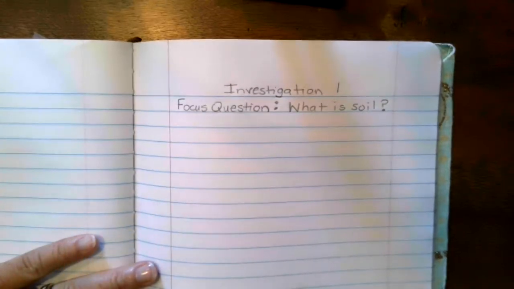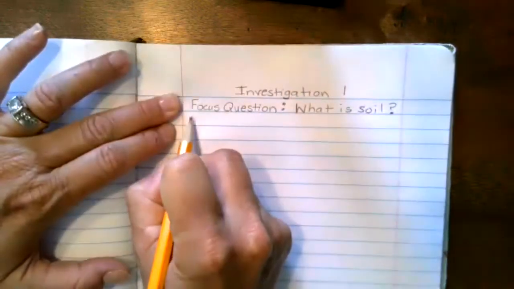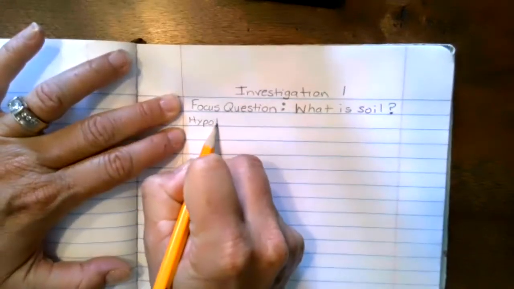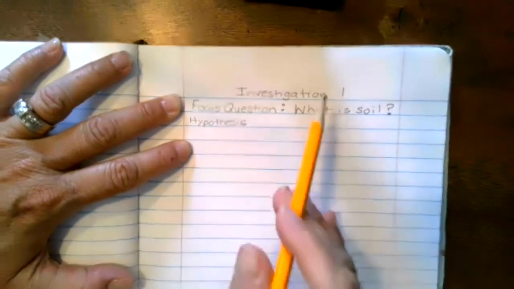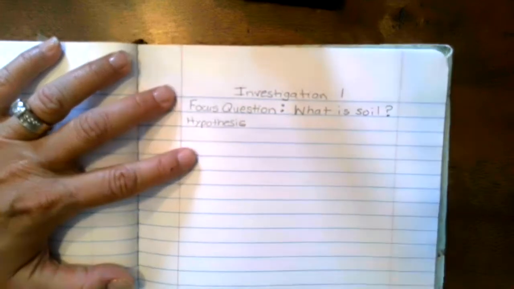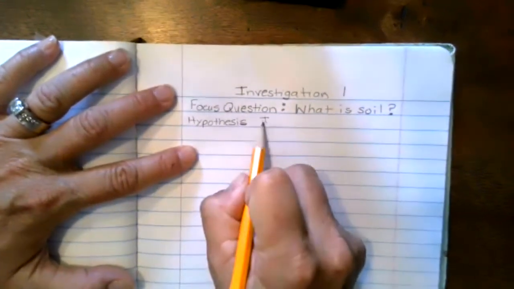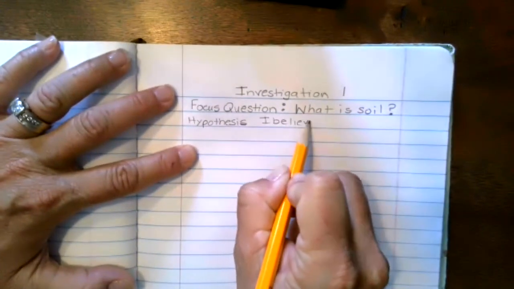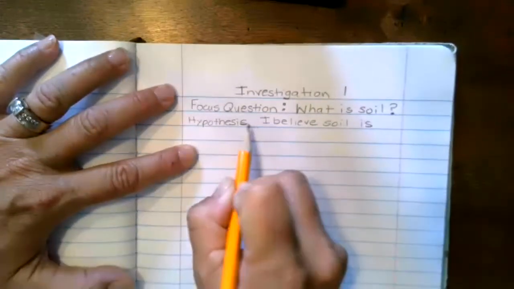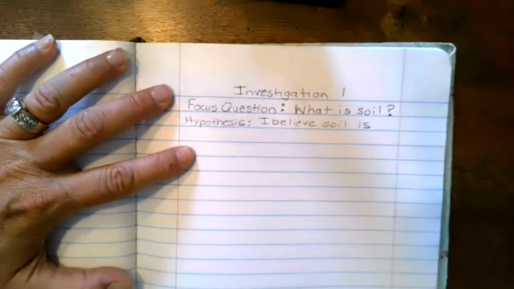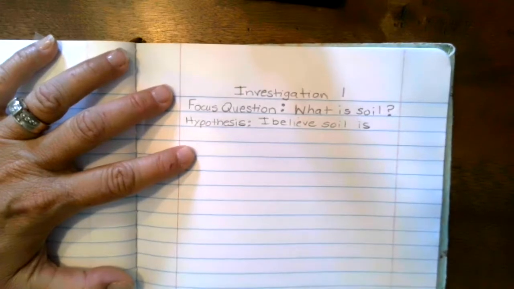So every investigation starts with the focus question that we are going to look into. The next part is going to be a hypothesis. A hypothesis is your guess or your idea of answering that question. So it starts with, I believe soil is, and then you come up with a statement of what you believe soil to be. Go ahead and do that now.